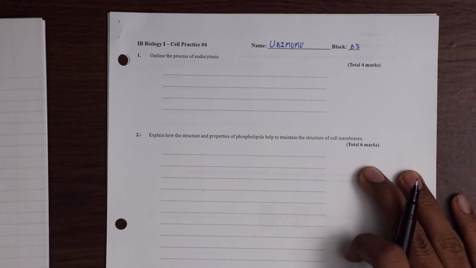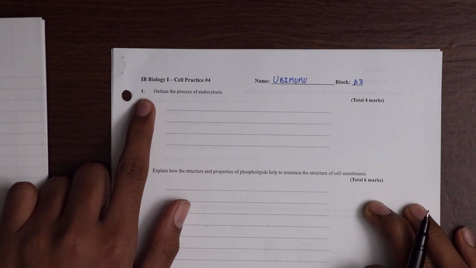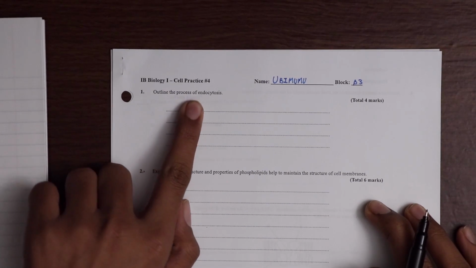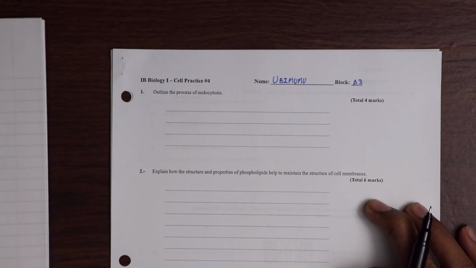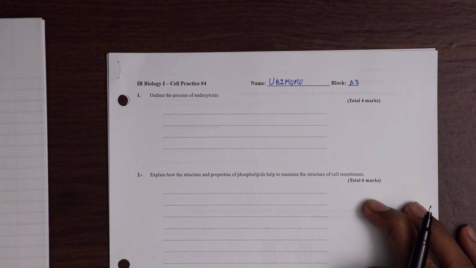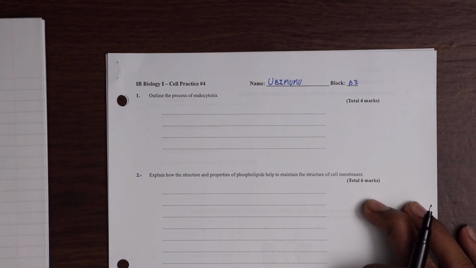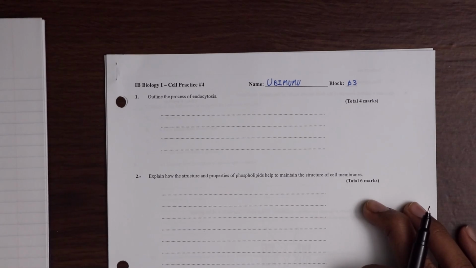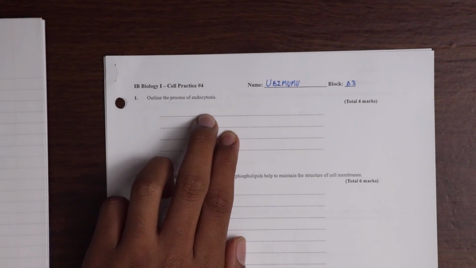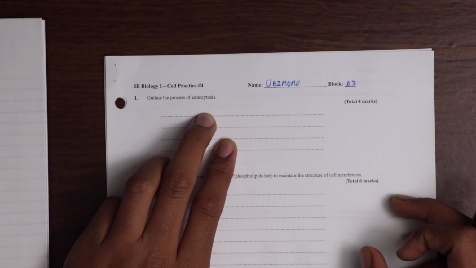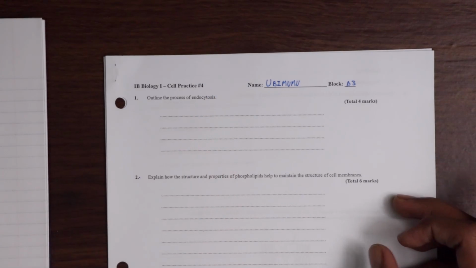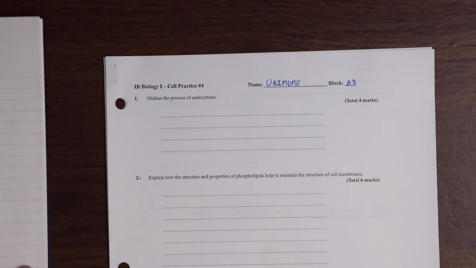Alright, so let's look at question number 1. Outline the process of endocytosis. Now, endocytosis is a thing that many of you may not have heard of. Mr. Varsaler, he didn't really teach it to us. That's why I'm going to really focus heavily on endocytosis and something similar to it called exocytosis. I went over exocytosis in cell practice 3, but you don't have to go back to look for it. I'm going to explain it all here now.